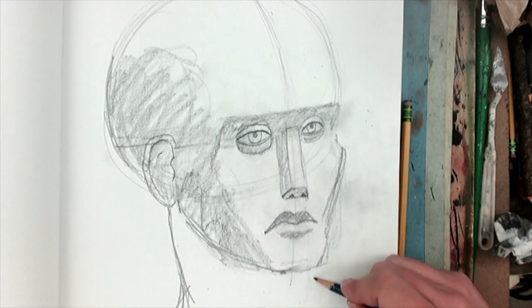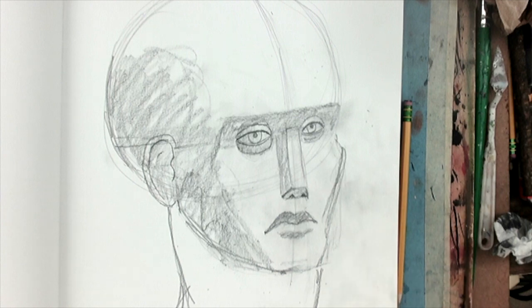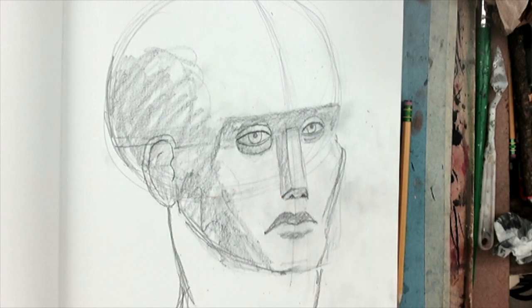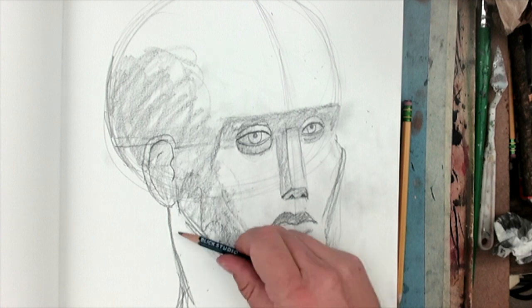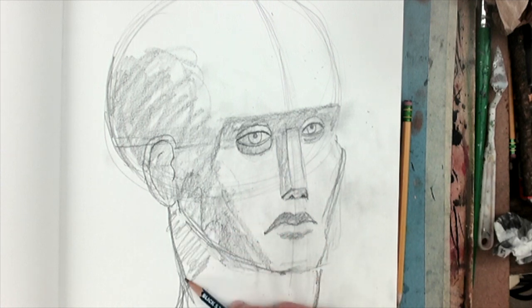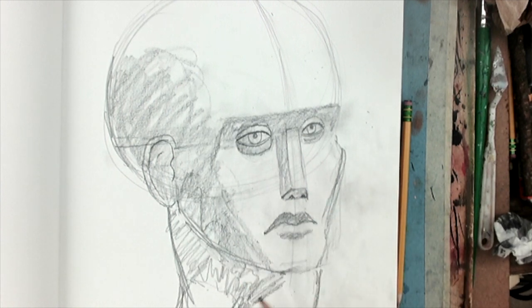Okay. A lot of us tend to draw our necks way too thin, but it attaches close to your ear width, really. It doesn't get much skinnier than the distance between your ears. And over here we have a cast shadow from the head. Something like that.